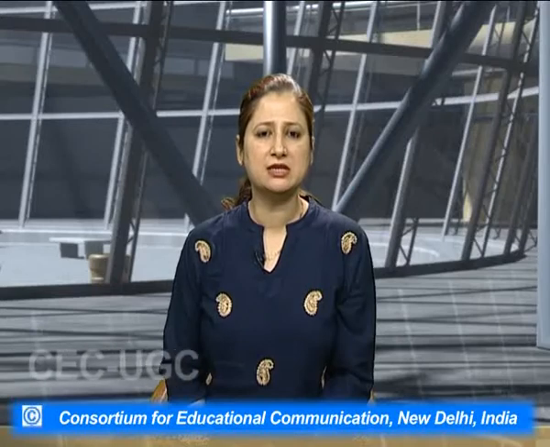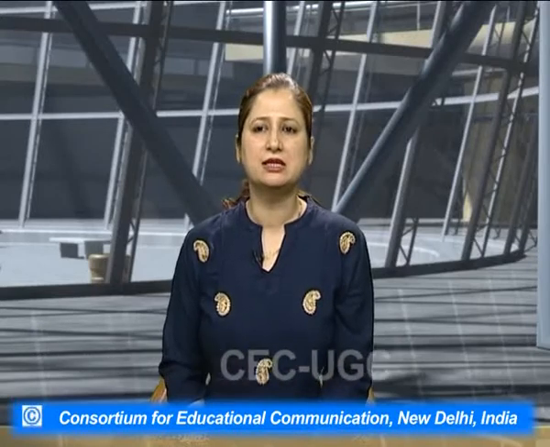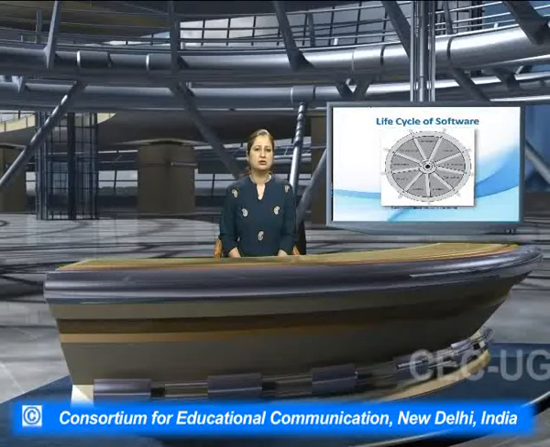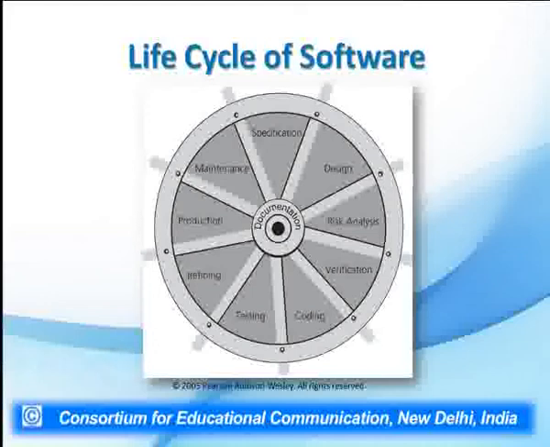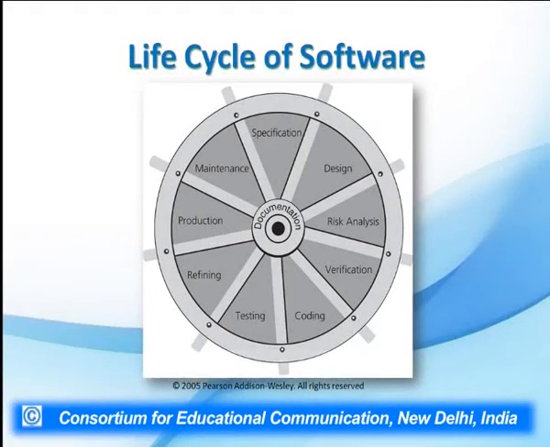In this diagram you can see the various phases in the development of the software, like the requirement phase, the design phase, then risk analysis, then verification, then coding, and after coding comes the testing phase, which we will be talking about today, followed by implementation and finally maintenance. This is called the water wheel model of software development.